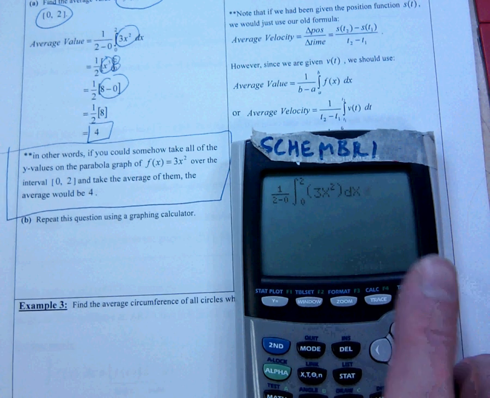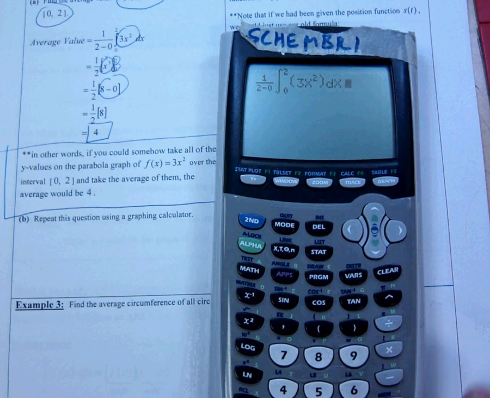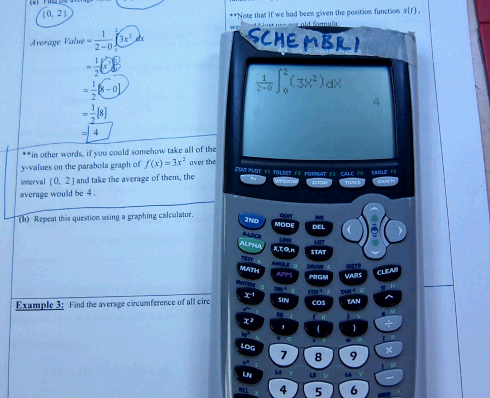So everybody agree that'll do it right there? No big deal. If I give you a calculator, no matter what the function is, just punch everything in. Very easy.